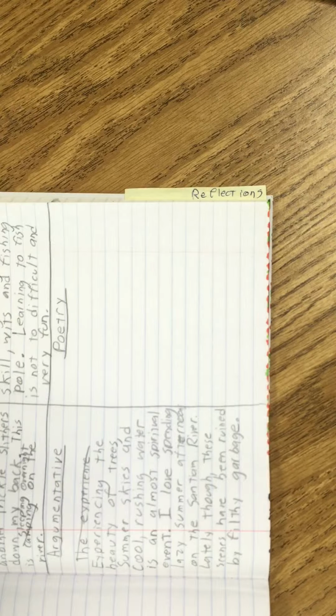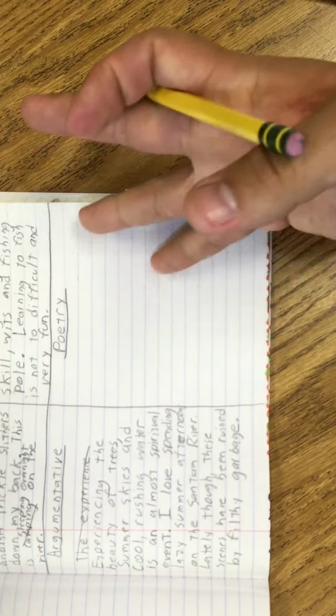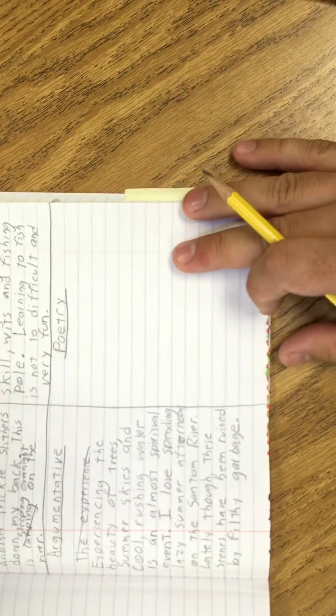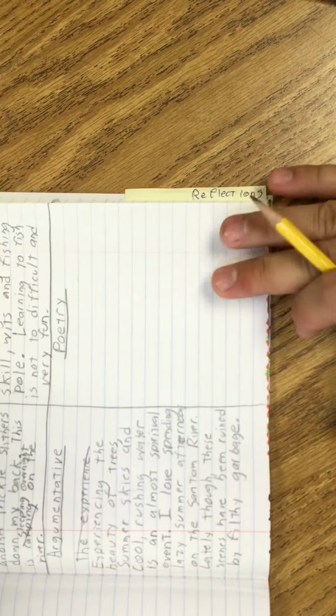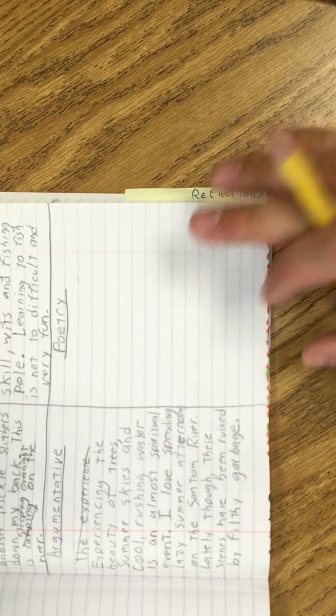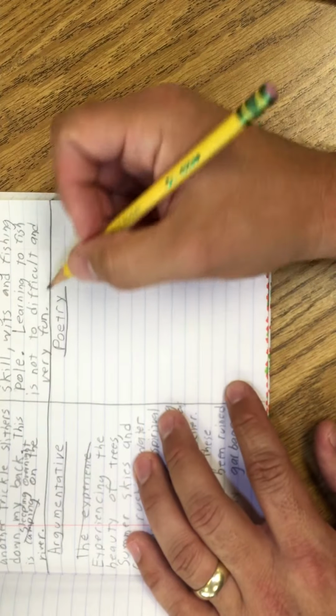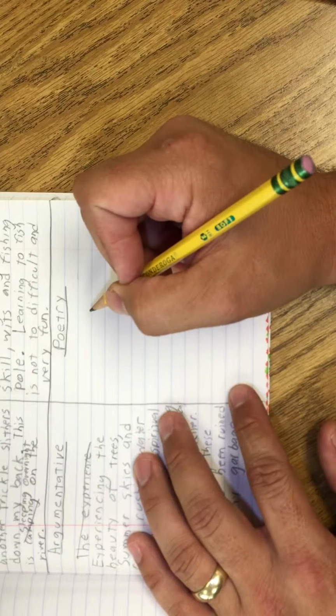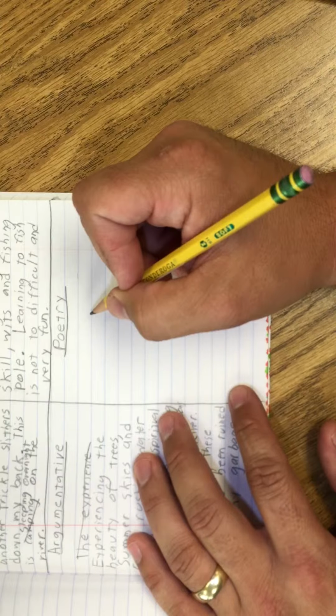And so I have lots of memories of being in the river, swimming, fishing, just being out in the shade, being out in the sun, skipping rocks, all kinds of things that I can talk about, sensory language, and focus on that. For this pre-write, I'm not going to have a lot of rules as far as poetry goes. It does not have to rhyme. Rhyming is only one thing that poetry does.